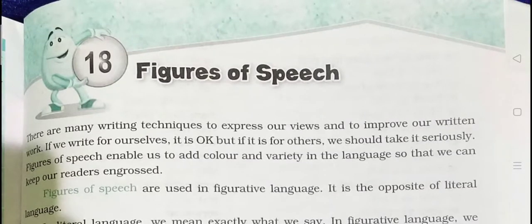So, I'm back with one more lesson from grade 7th English and we are continuing our grammar part. You must be wondering that on your screen there is written figures of speech. We are taking chapter 18, figures of speech. But before that, there is one small chapter, idioms and proverbs. That chapter we are going to do later on.